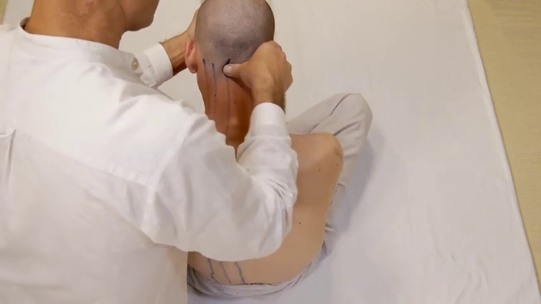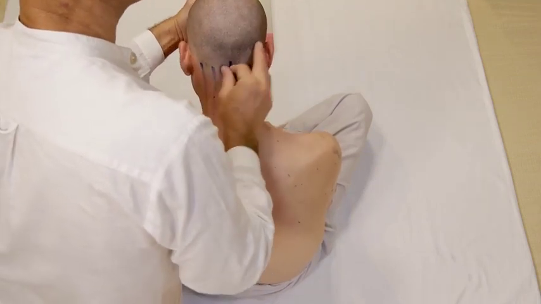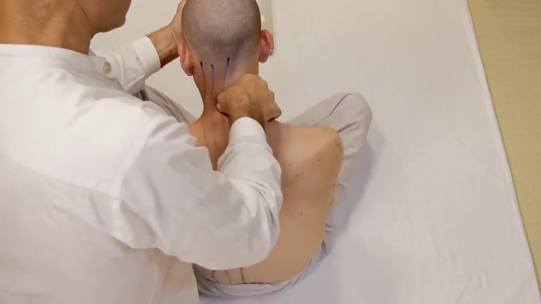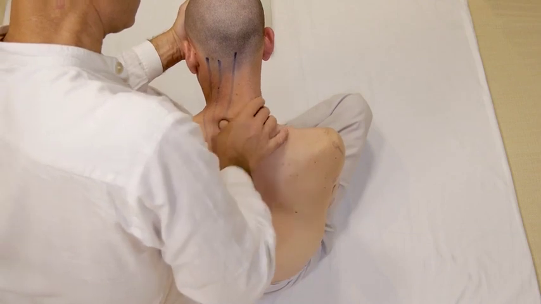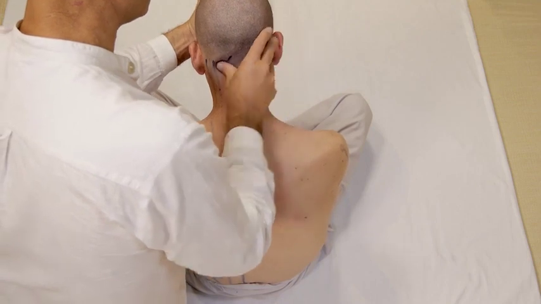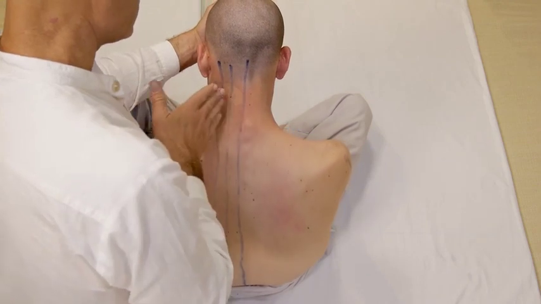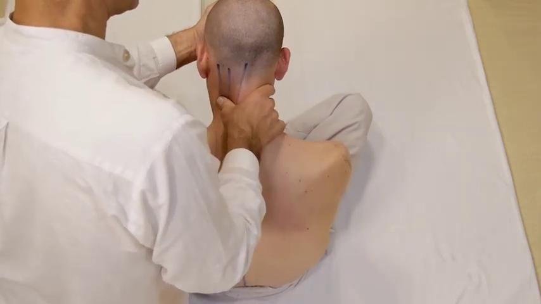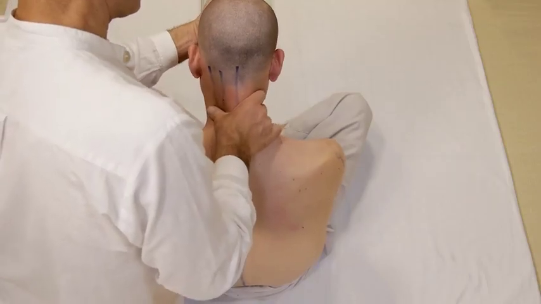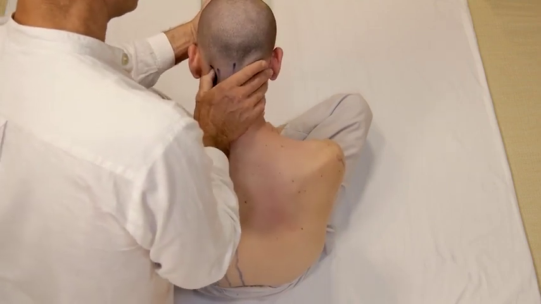Then line 1, push the muscle and the skin away from the spinous process, all the way down to C7 and up again to the base of the skull. Line 2, just press the muscle towards the center of the neck. You can repeat each line 2 times, and then line 3.